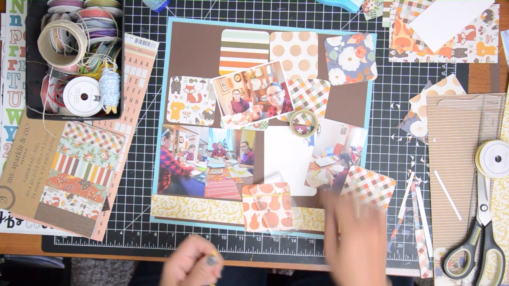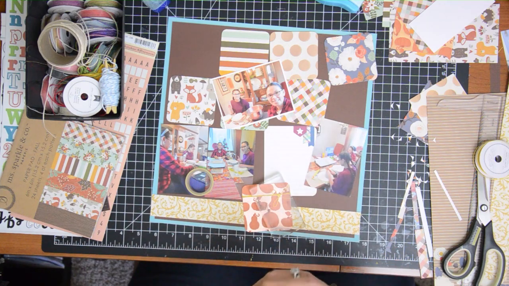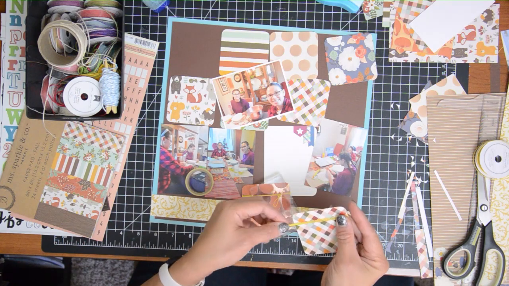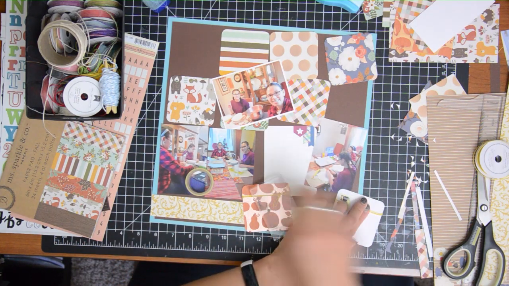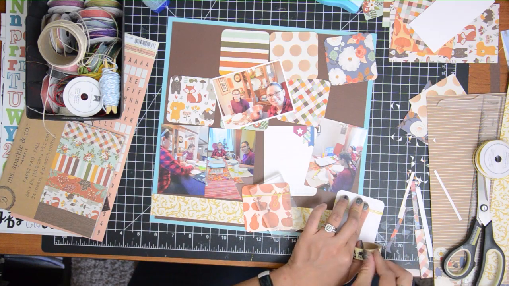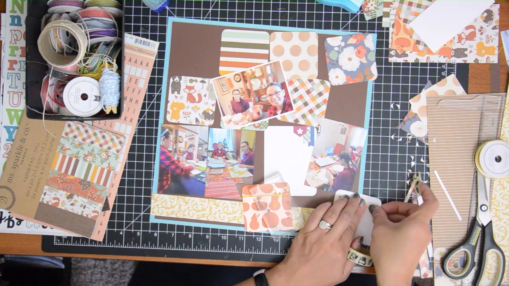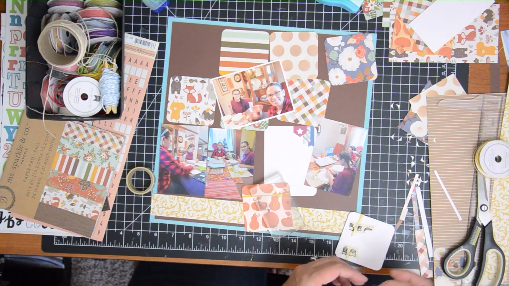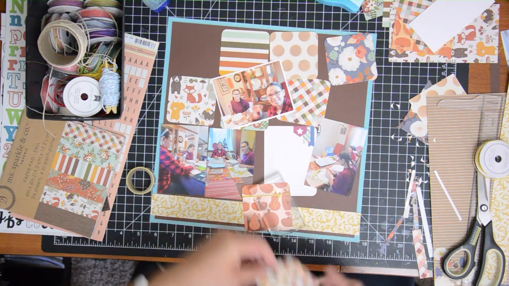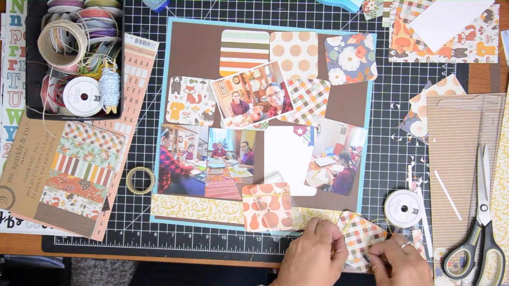So another thing that I love about this layout inspiration is that it's so easy to replicate. You can use this with scraps. You can use it, of course, with a brand new paper pad. Especially with the paper pad, because you know that all of the papers would work well together. And then, of course, like what I did, I modified the way I had laid out the products based off of the photos that I have.